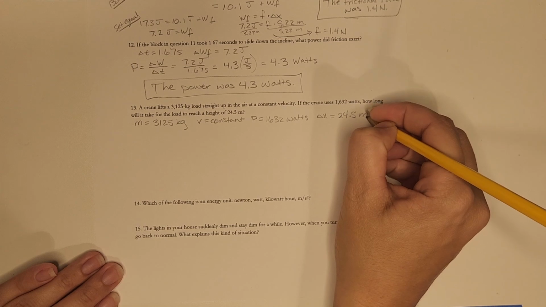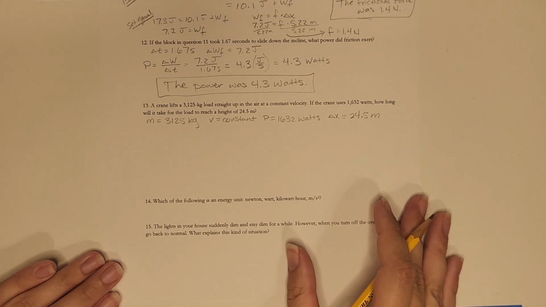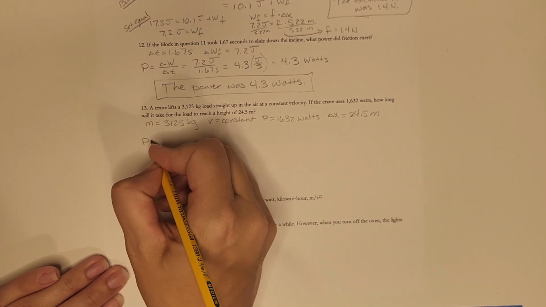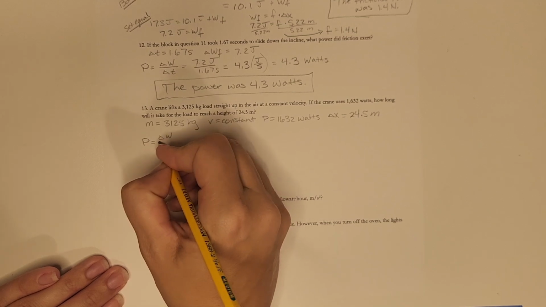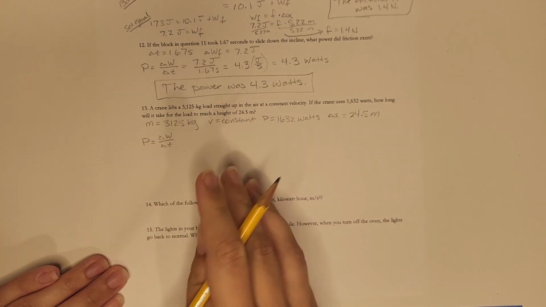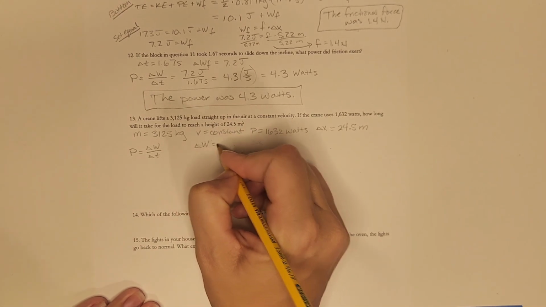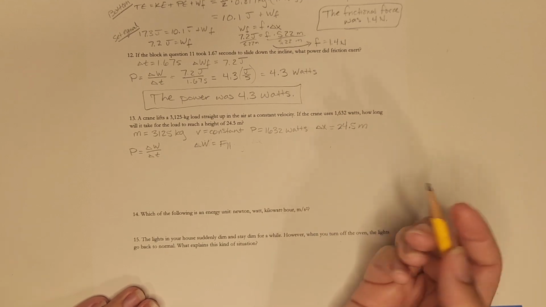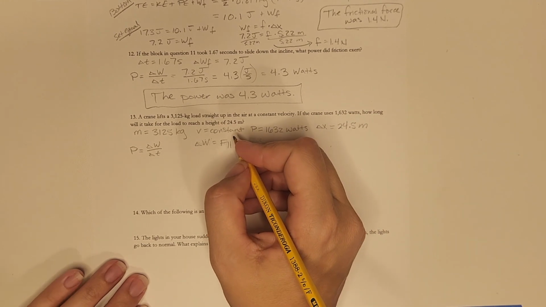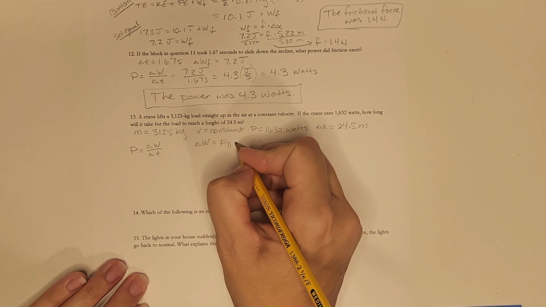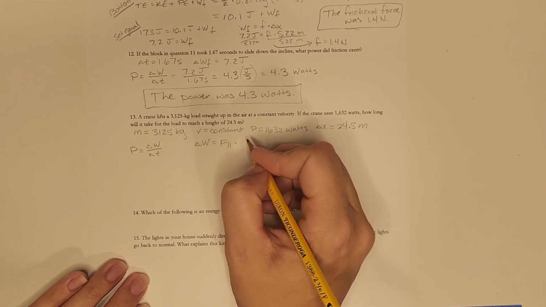Okay, so we have power equals delta W divided by delta T. So this work is going to be the force that is parallel to the displacement times the actual displacement.